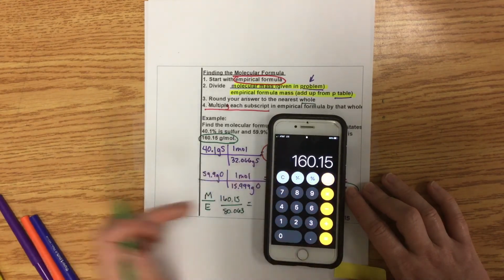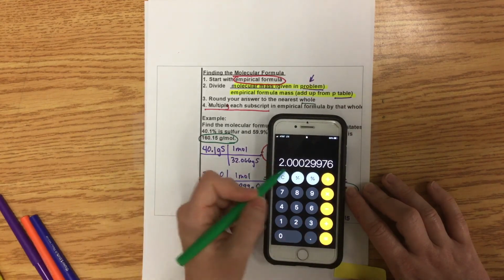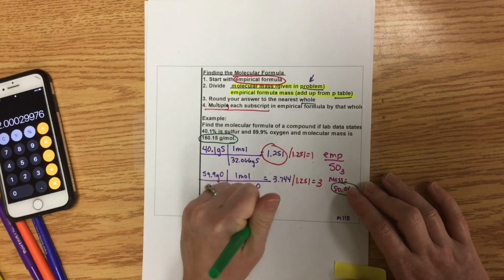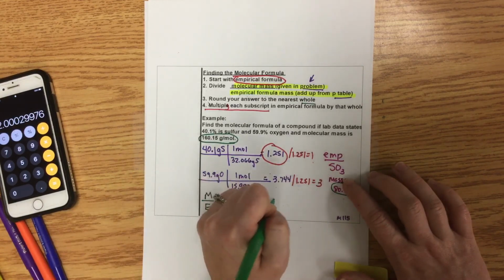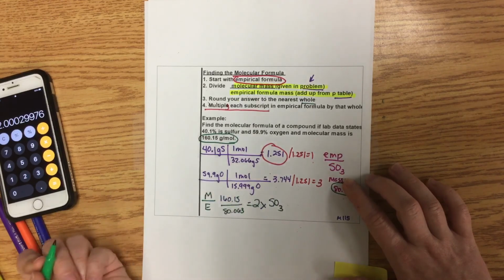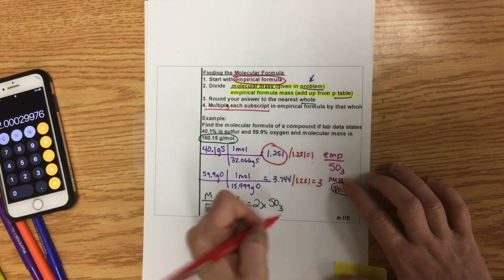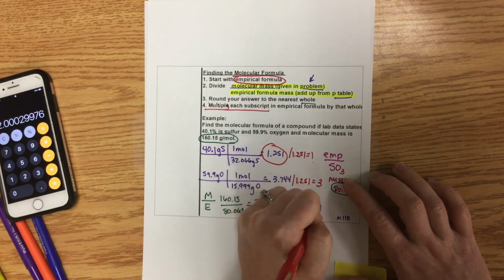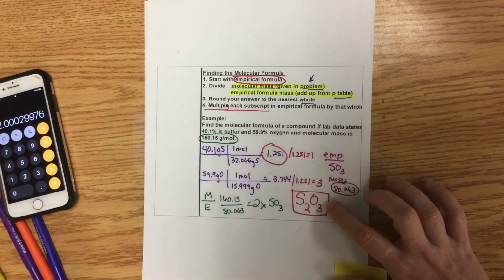160.15 divided by 80.063, and we get 2.00002. So we know that that's going to be 2. So this is our multiplier, 2 times. That means our formula of SO3 has to be multiplied 2 times. And so when I go in to do that, I take S times 2, which would be S2, and O3 times 2, which would be O6, and this would be my molecular formula.